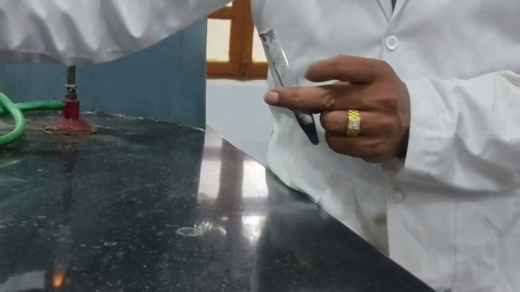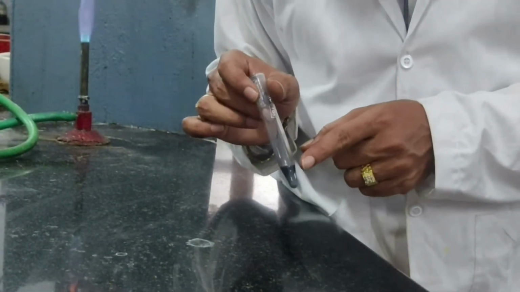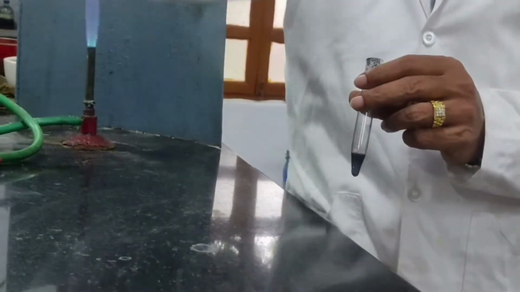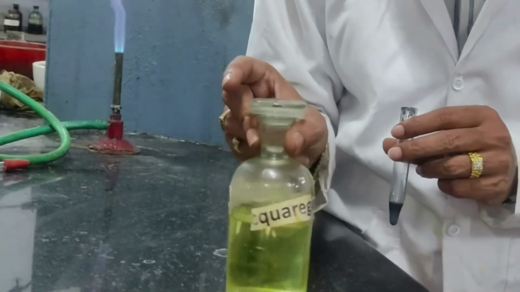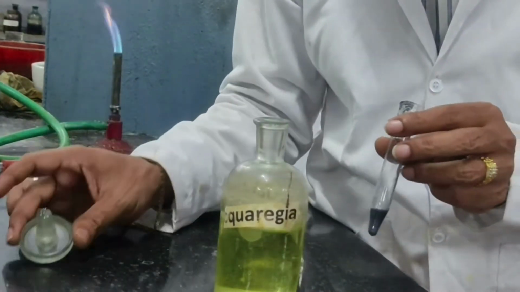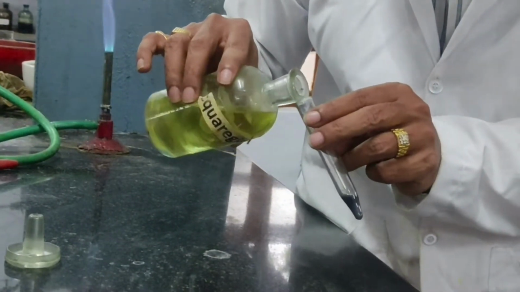Now to this residue, I must add a few drops of aqua regia. So this is aqua regia. I am adding a few drops of aqua regia to the residue.